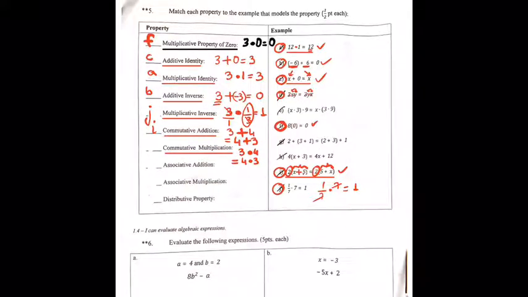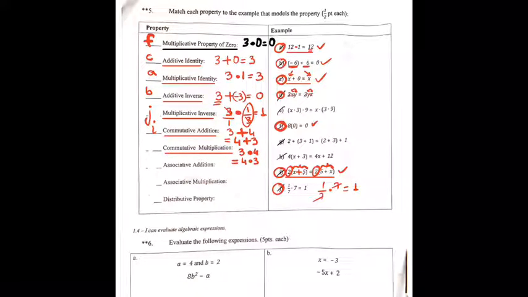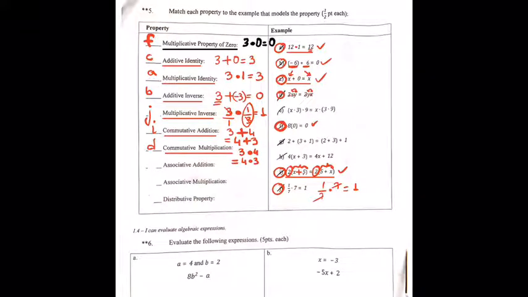It's enough that x and y change place. On the left, we have x times y. On the right, we have y times x. So this is the commutative multiplication property. This is D.